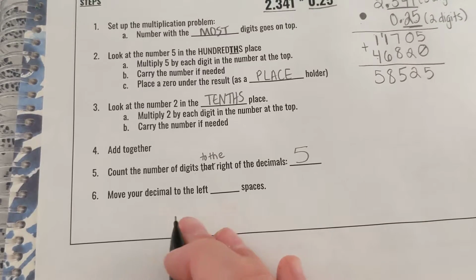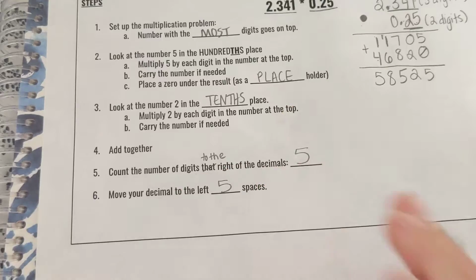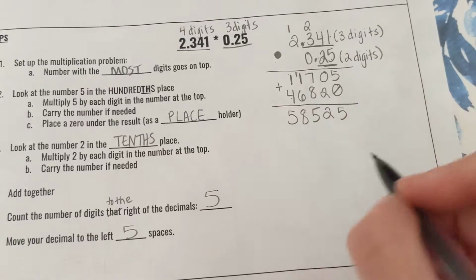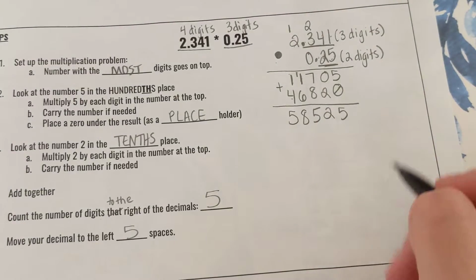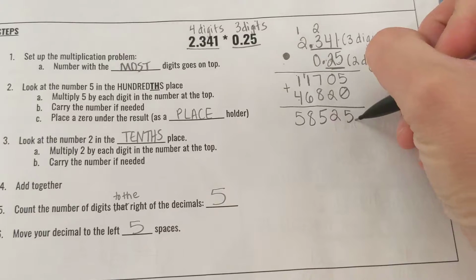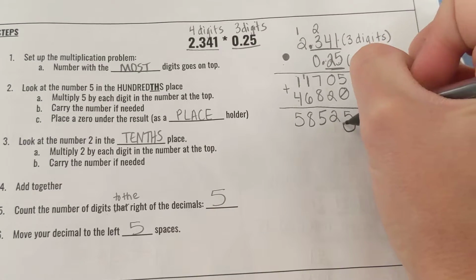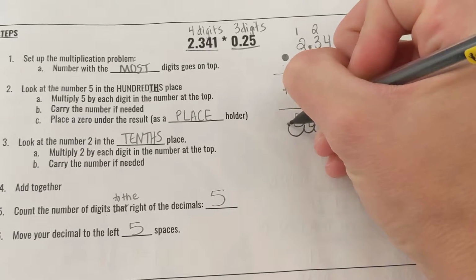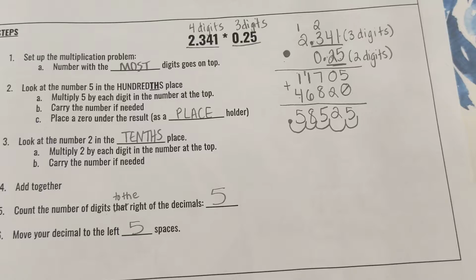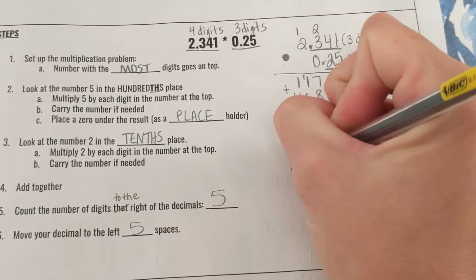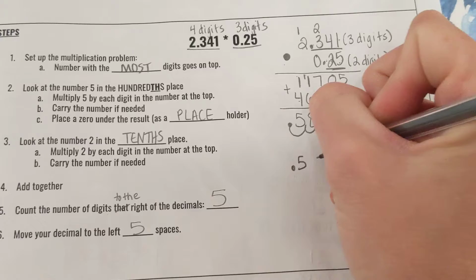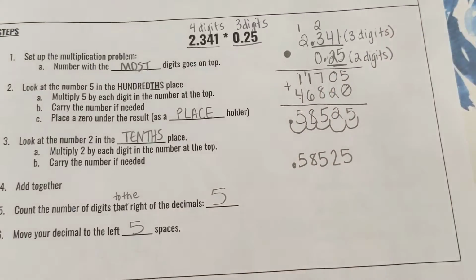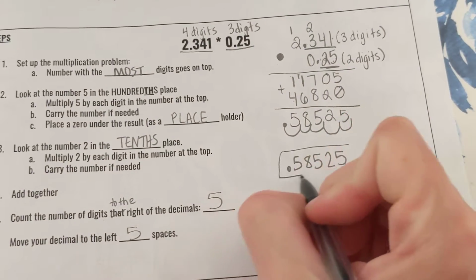Step 6 says move your decimal to the left 5 spaces. So basically, however many digits are to the right of the decimal, you are going to be moving your decimal that many places to the left. So I'm going to start all the way on the right, and I'm going to move 1, 2, 3, 4, 5 places, and I'm going to place my decimal point. I'm going to rewrite this. My answer would be decimal point 58525. Box your answer in.